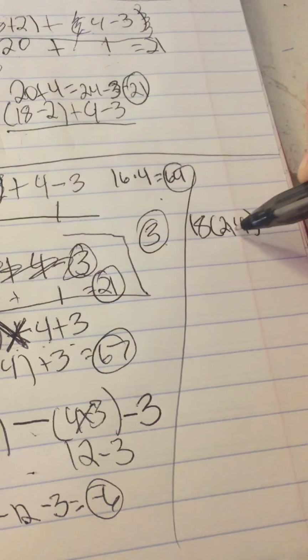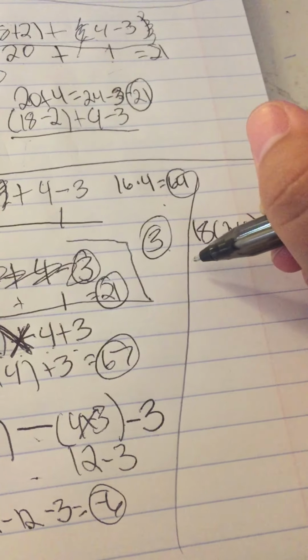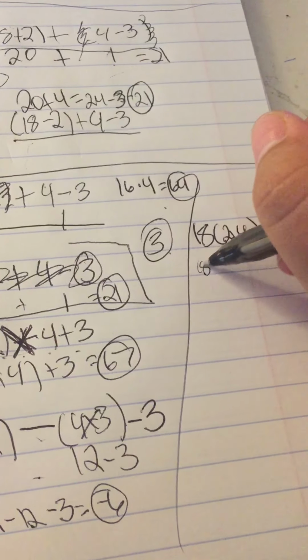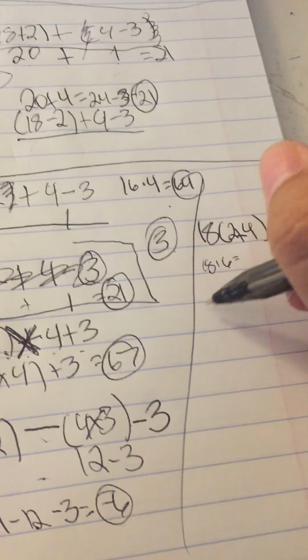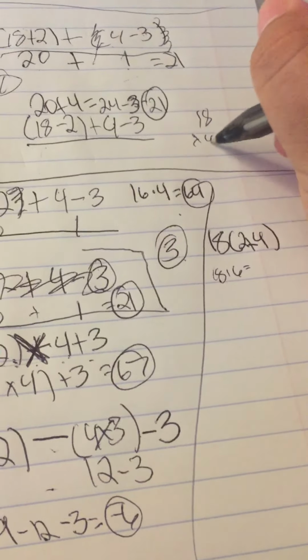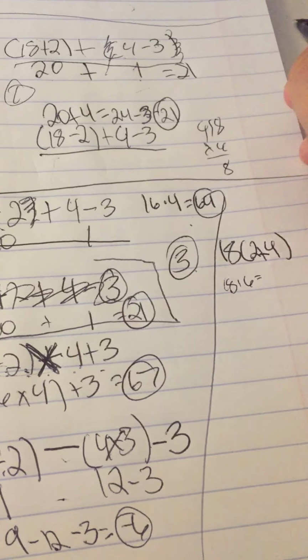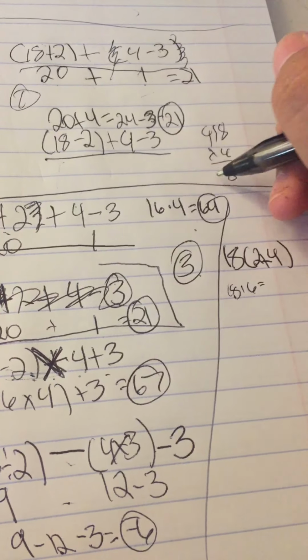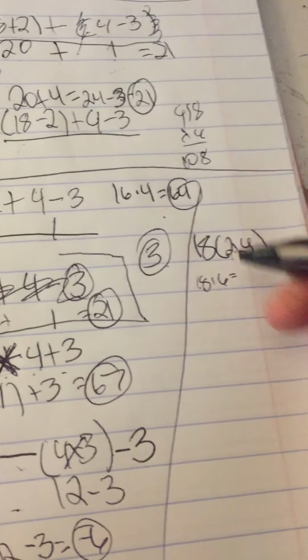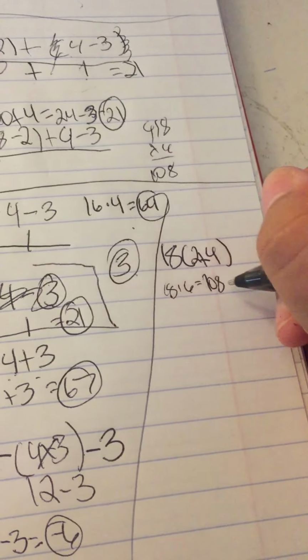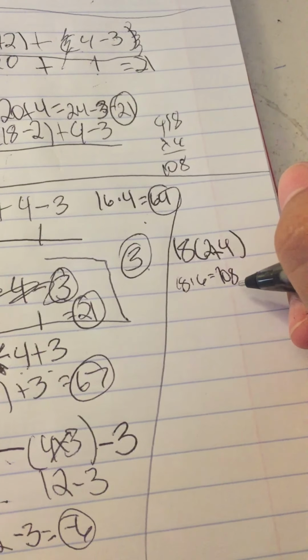So I just went ahead and added, which got me to 18 times 6, which ended up with 108. Pretty close to 103, right?